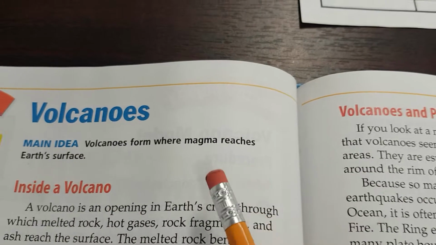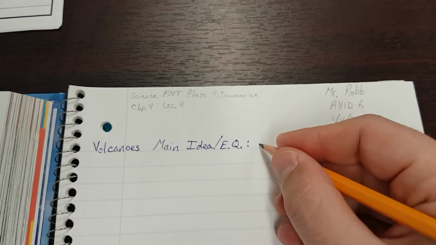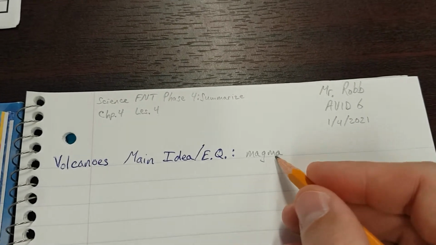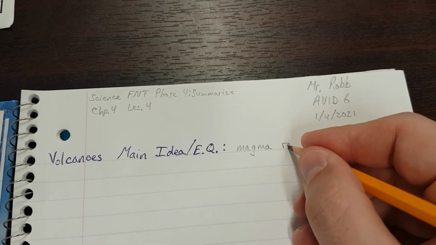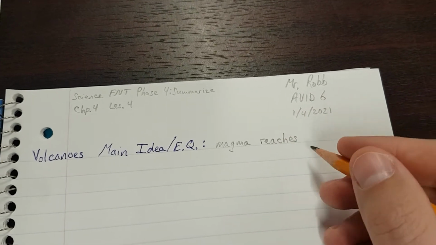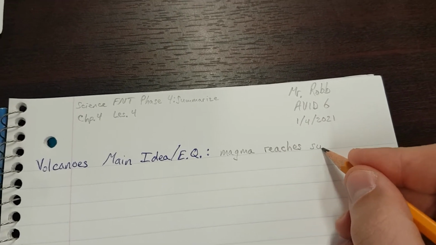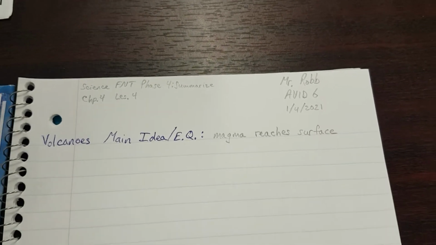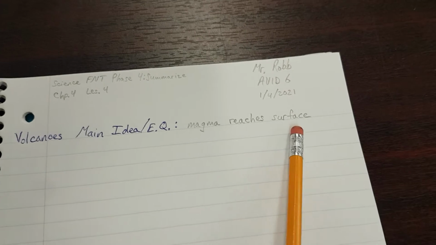Volcanoes form where magma reaches Earth's surface. So magma, M-A-G-M-A, reaches, R-E-A-C-H-E-S, surface, S-U-R-F-A-C-E. Okay, so volcanoes form where magma reaches the surface.